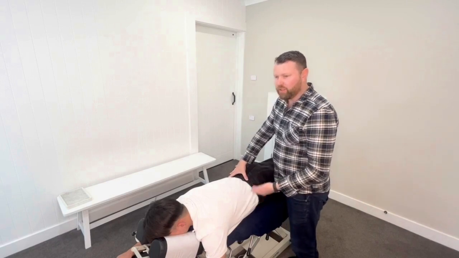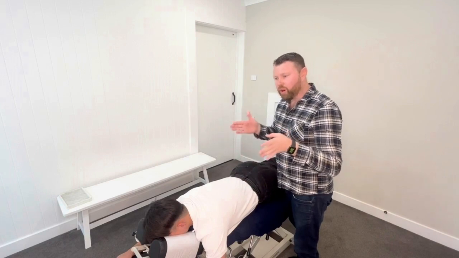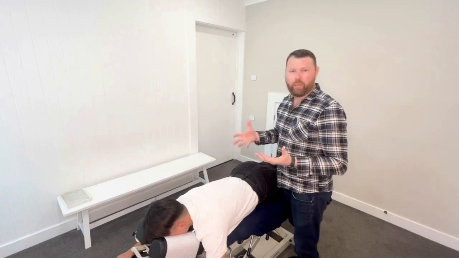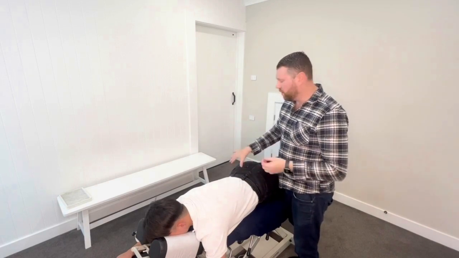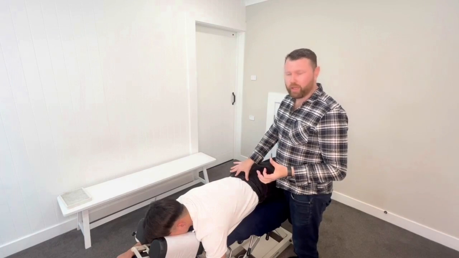So a lot of the time the facet joints are the ones that become irritated. Their job is really to guide motion in the low back and throughout the whole spine. And their job is not really to bear weight or force, okay?